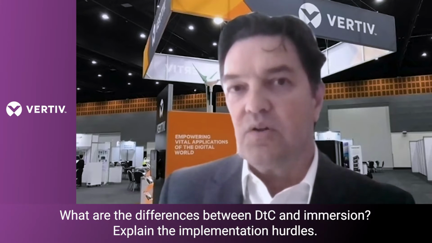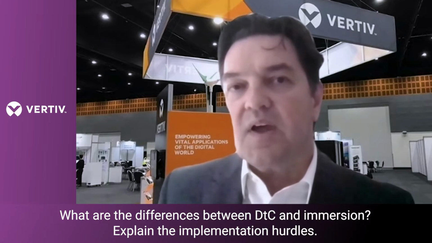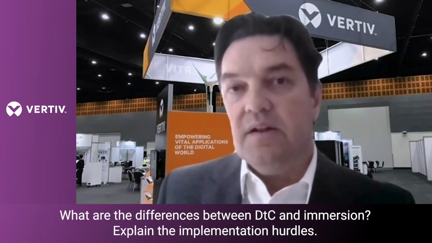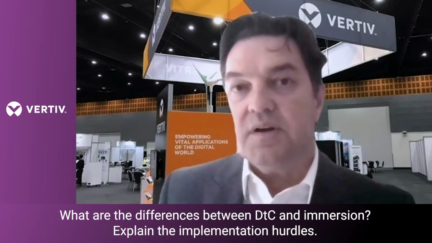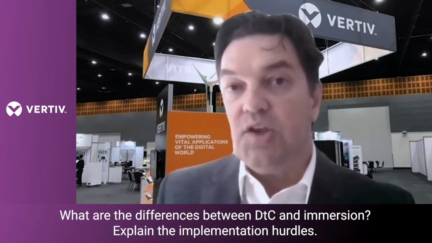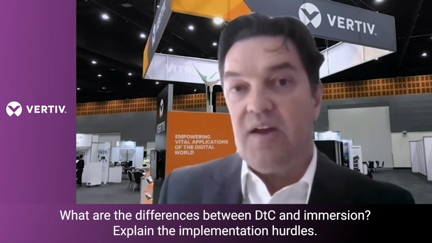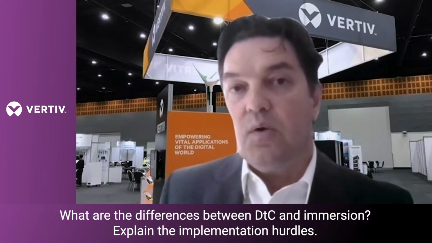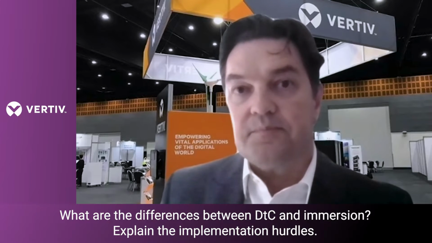So one of the hurdles is where to deploy liquid cooling and when, whether it's for a legacy data center or for a new build, where certainly you can design it from the ground up, and therefore factor these types of learnings in when you're actually at point of design.